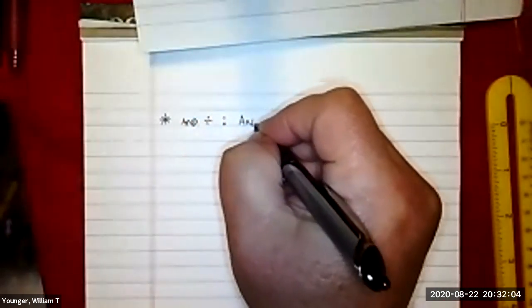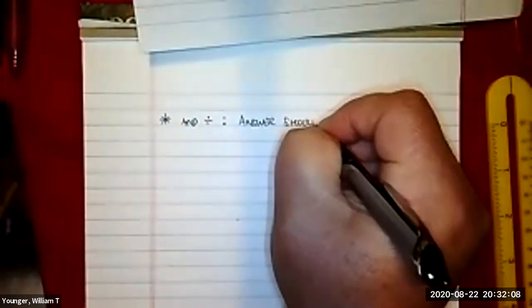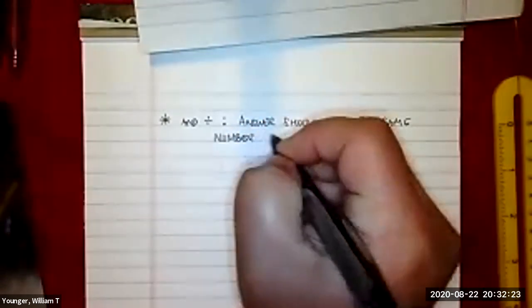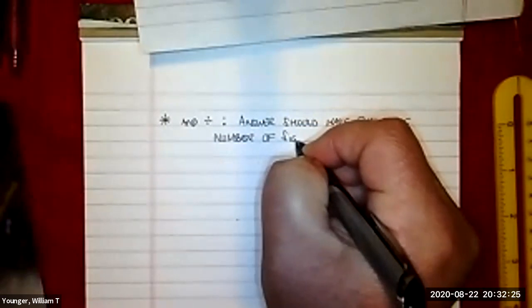So the new rule we learned was: multiplying and dividing, the answer should have the same number of sig figs.